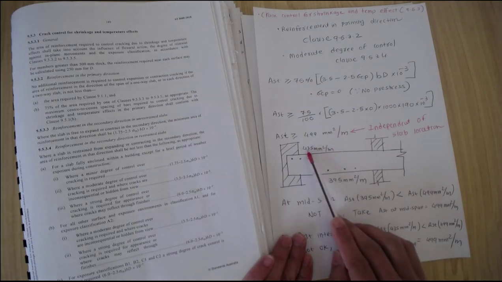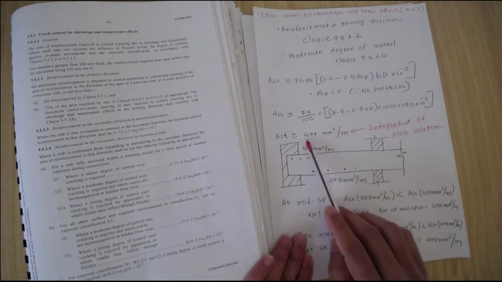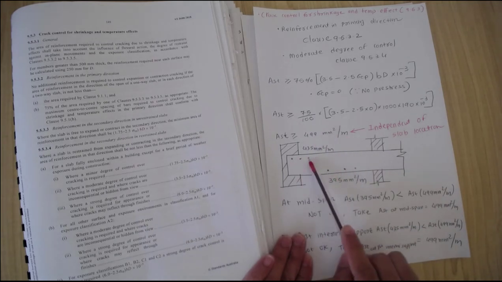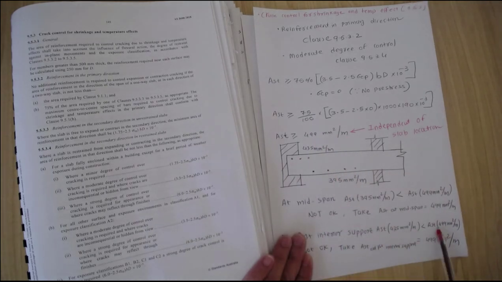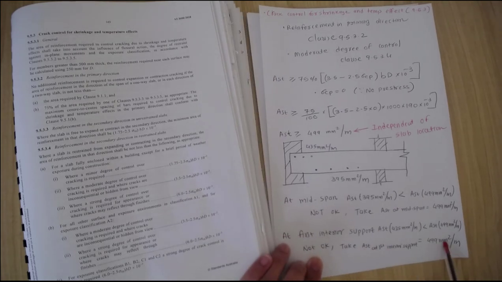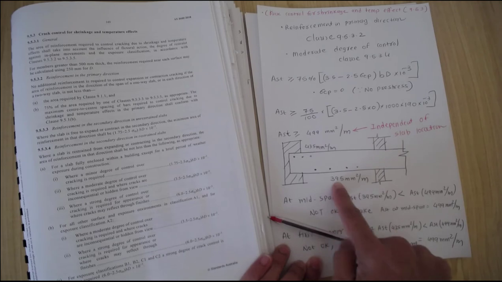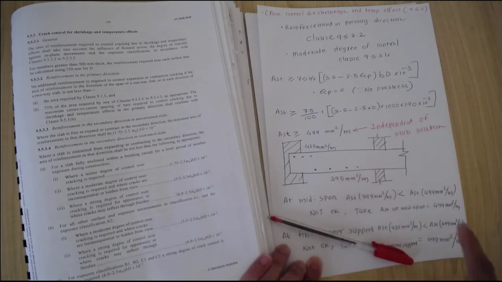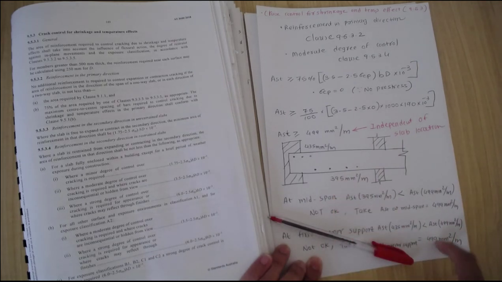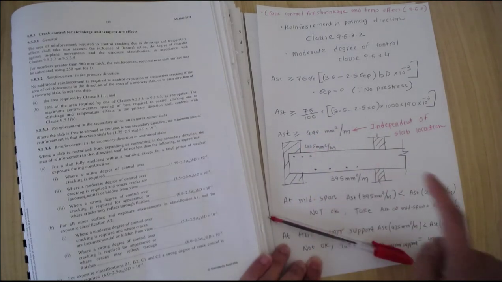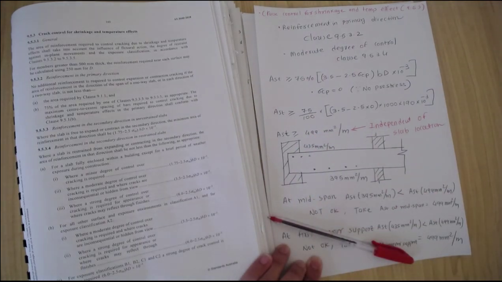If you provide 499 millimeters square per meter, it will not crack. So of course we're going to use 499. This number is no longer 395, we should have 499 millimeters square per meter, and we don't need this 435, we can provide 499 millimeters square per meter.